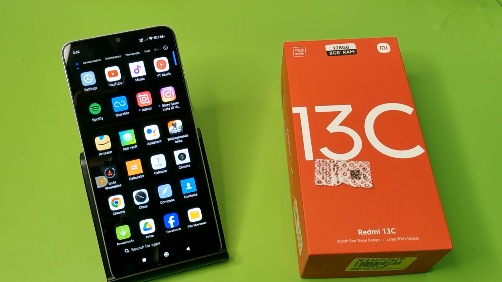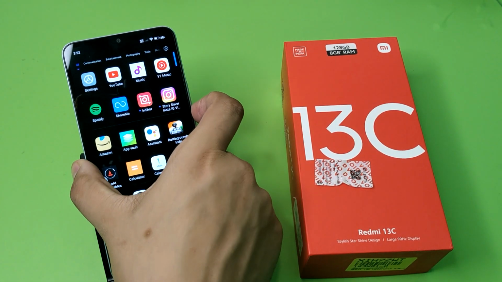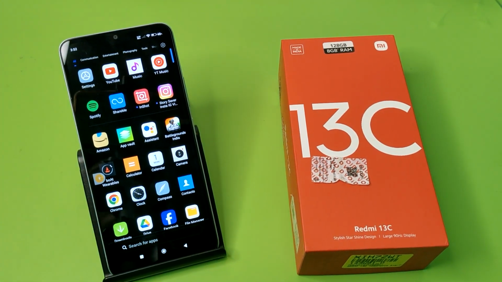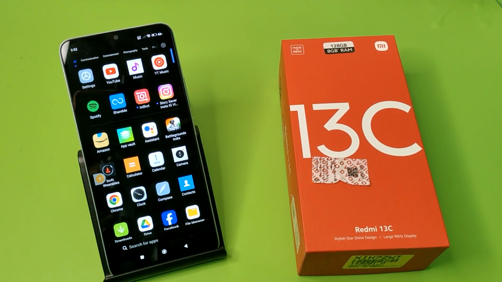In this video I'm going to talk about how you can fix the volume up and down button problem automatically, how you can use another feature instead of pressing the volume up and down button. If this button is not working, how you can use an alternate feature.